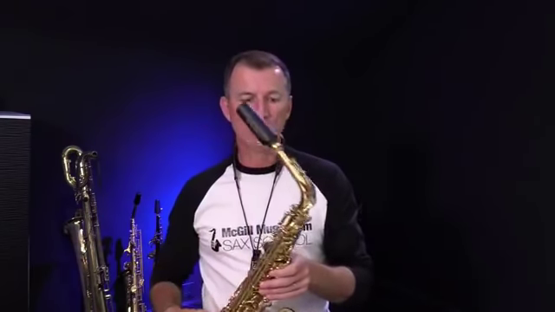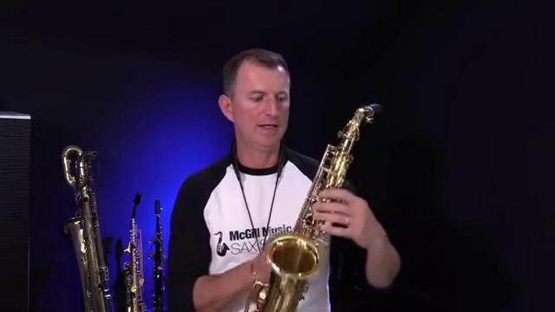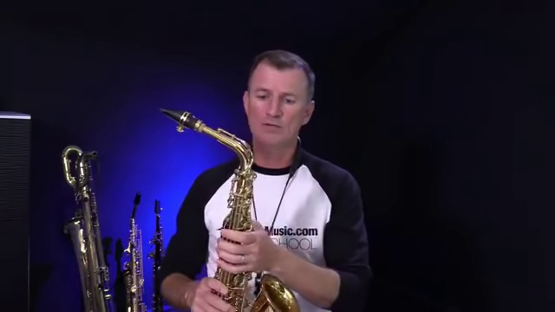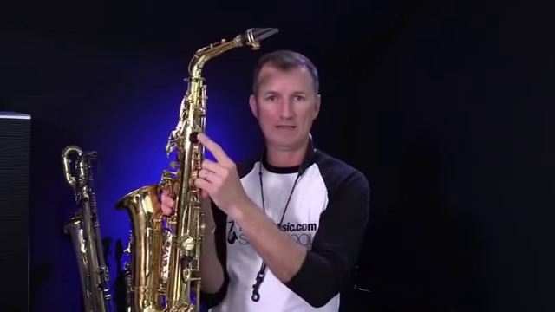So what I suspect is going on here is a problem with the octave mechanism. And there's a couple of interesting things that go on with the octave mechanism. So, you know, octave keys at the back here.